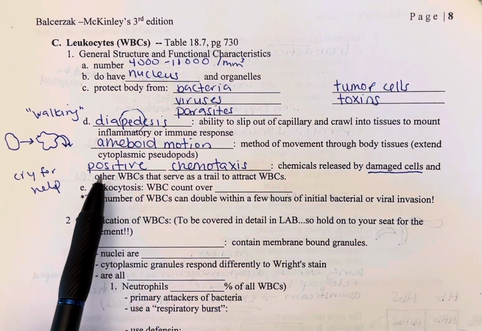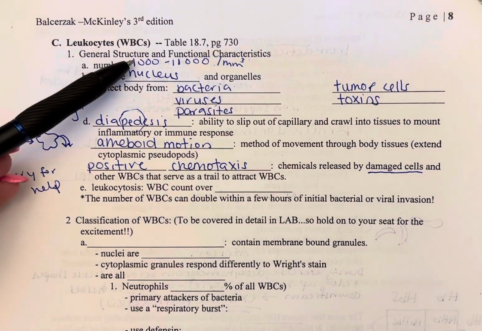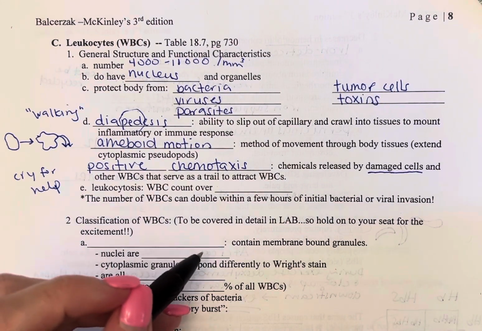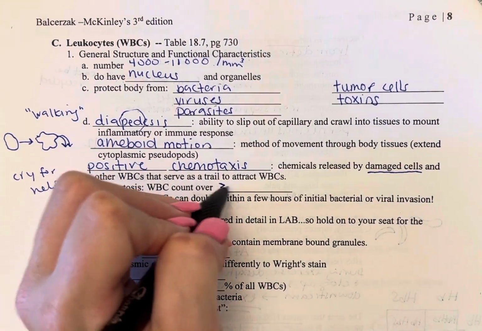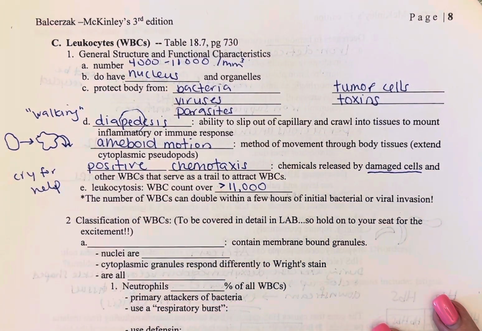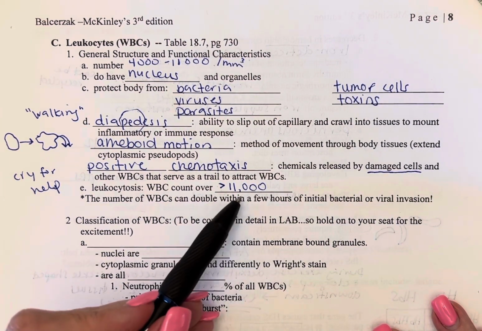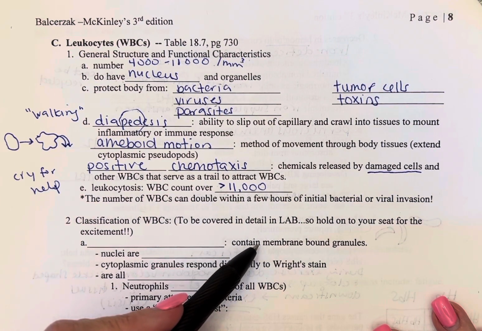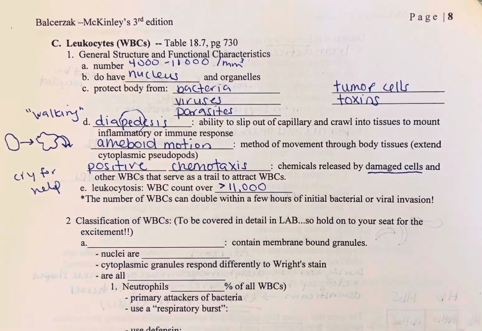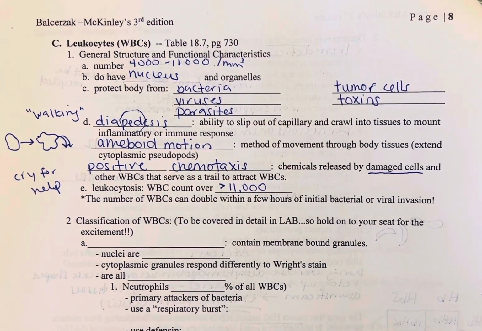Now we said the normal amount, 4 to 11,000. Leukocytosis means too many, or more than normal. So anything over 11,000 would be considered leukocytosis, and it's an indication of something. It may be an infection or it may be cancer. You will see this automatically on a lab value. It'll just be a number between like 4 and 11. They don't put the thousands on there. They just assume you know that, if you're looking at lab values.